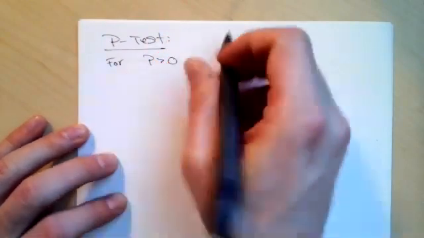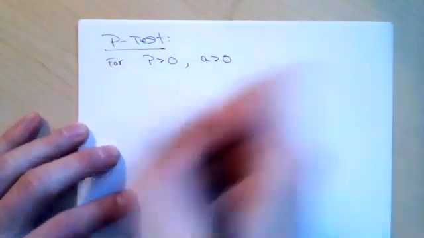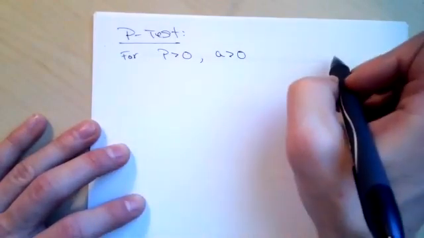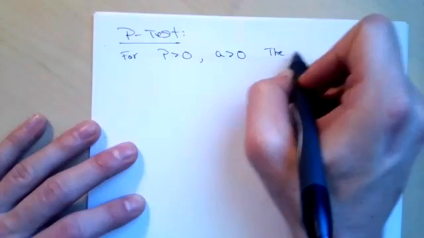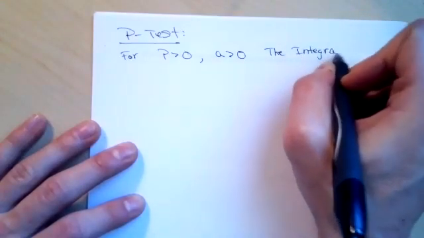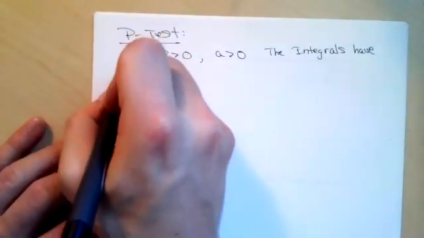So for p bigger than 0 and a bigger than 0, the integral has the following properties.